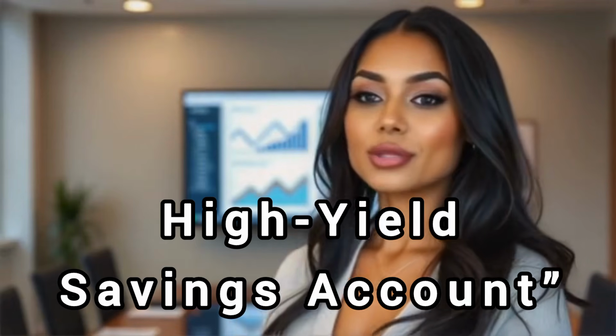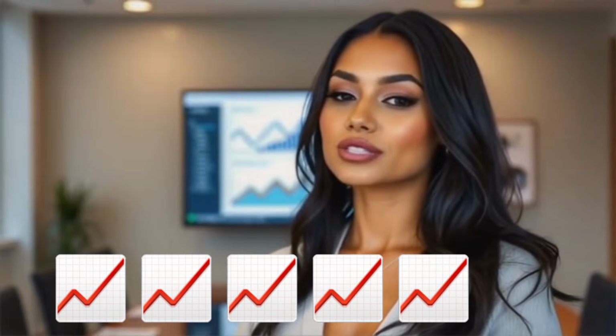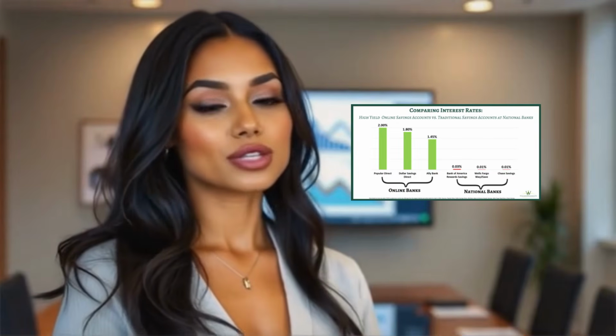Saving money is not enough anymore. Your money should work for you. That's why high-yield savings accounts exist. But what exactly is a high-yield savings account? It's a savings account that pays much higher interest. Sometimes 5 to 10 times higher than regular banks.